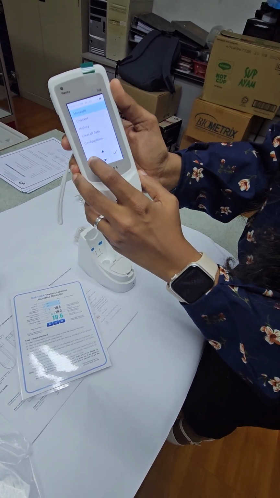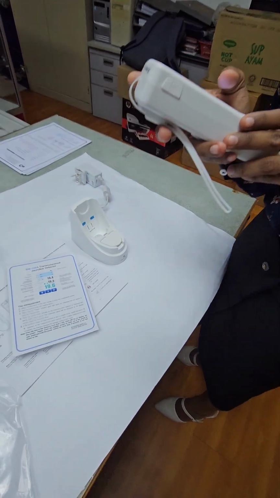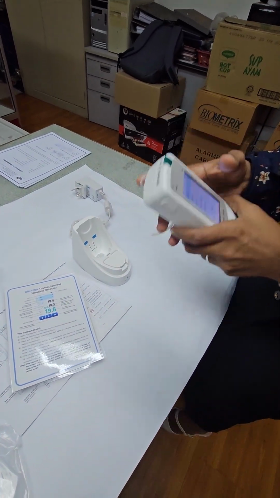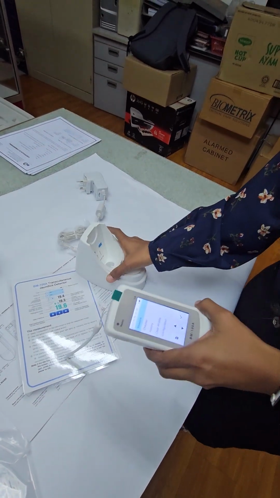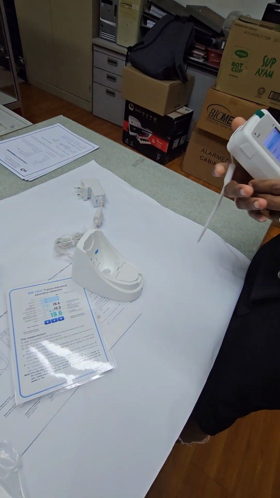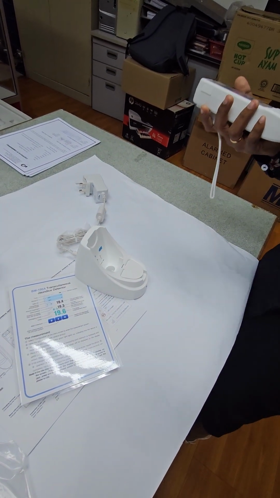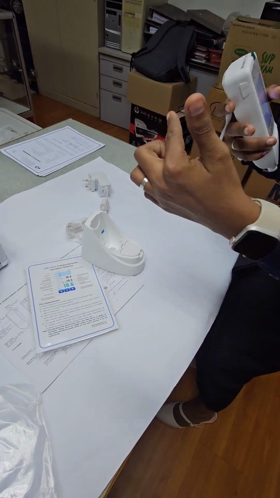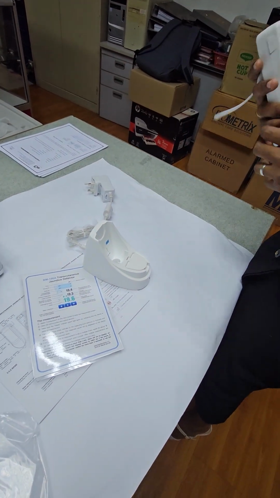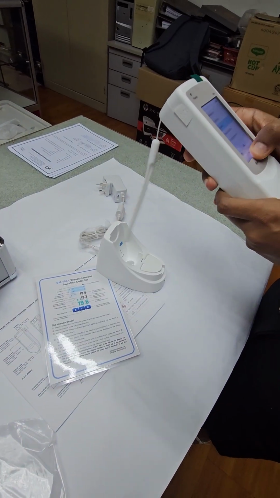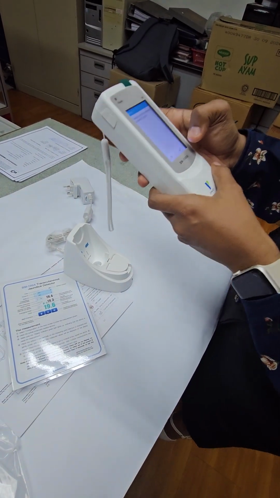How's the connectivity? Can you connect to any computer for a database? This unit cannot, because this is the basic one. The version, the model that can do data transfer, can print out the result. The result will be just a few lines only, like a credit card machine.